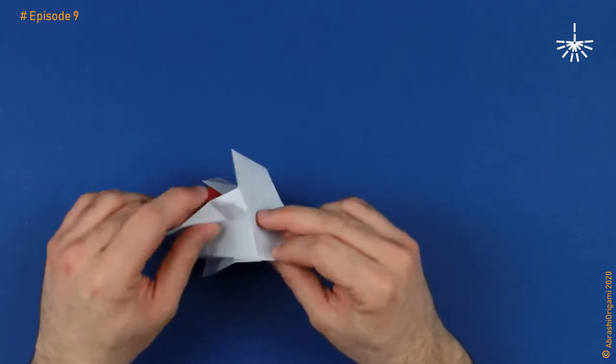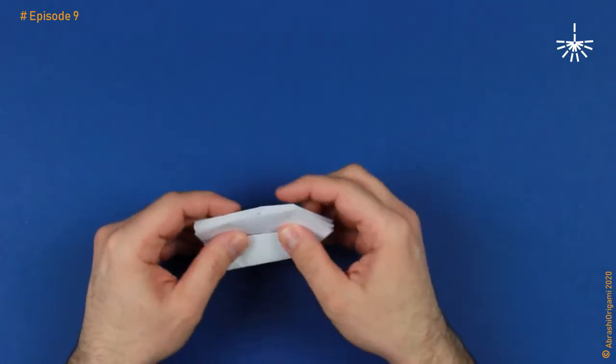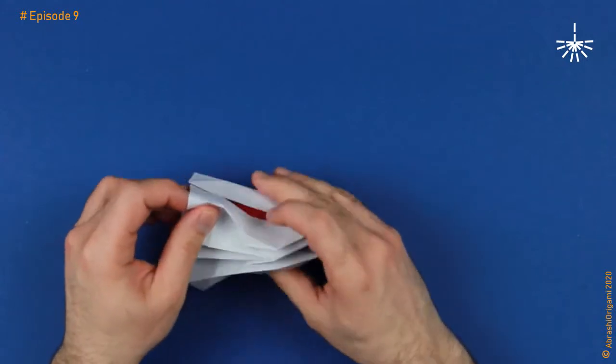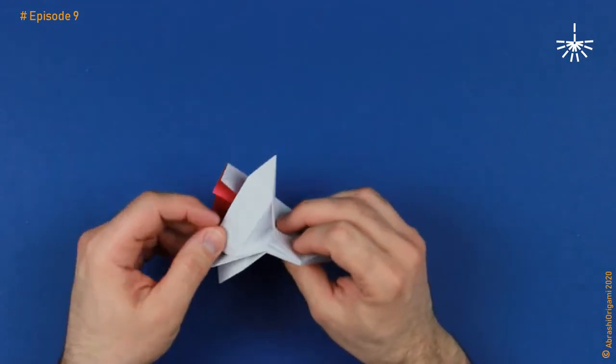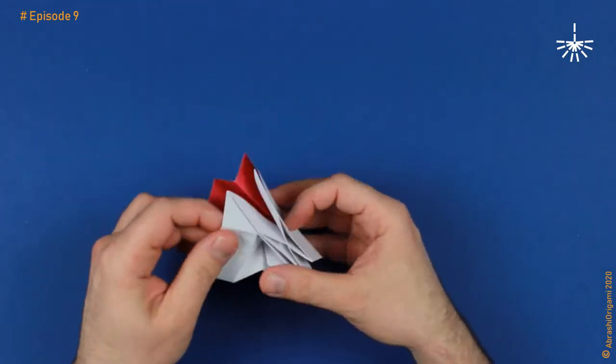You see, this is how it should look like. So, what we still need to do is to fold all the other flaps. This should not be that difficult, since all of them are on the paper edges.